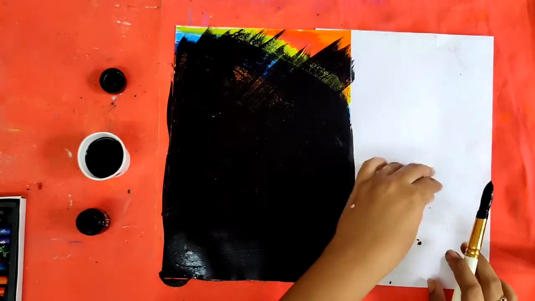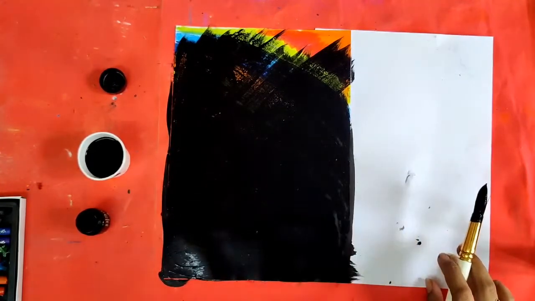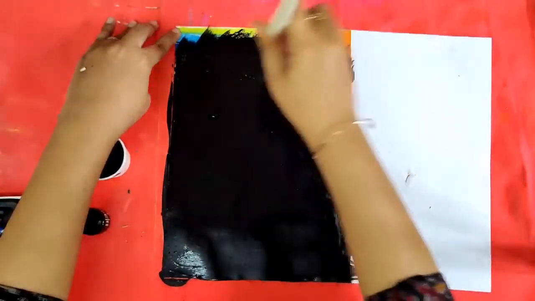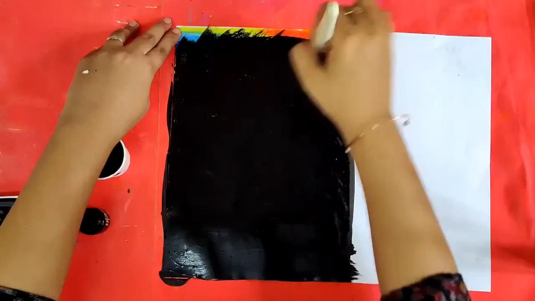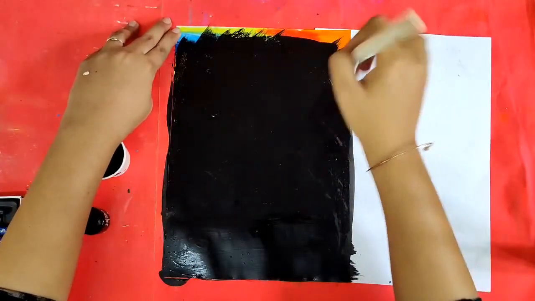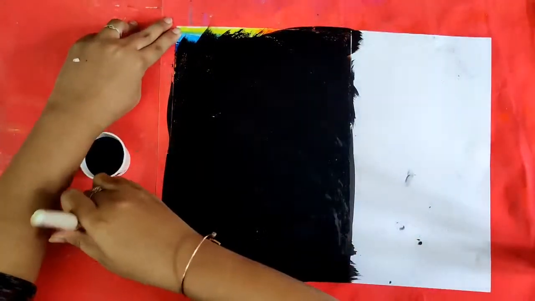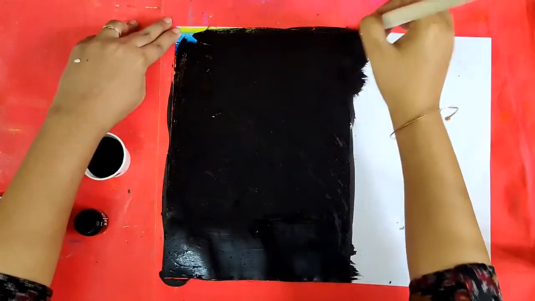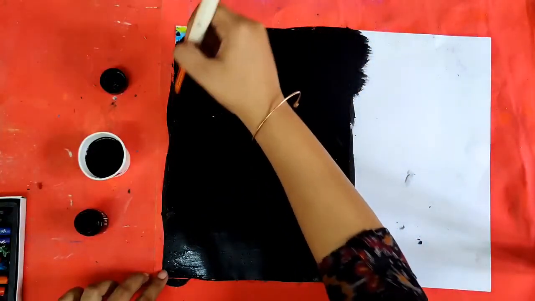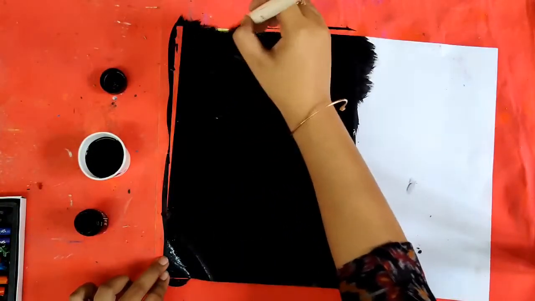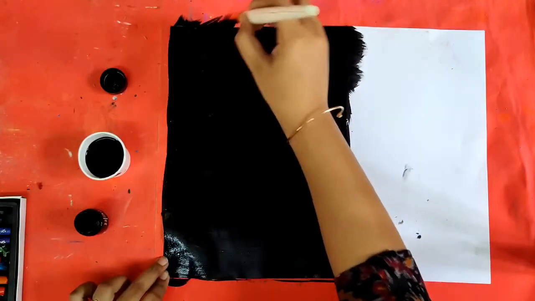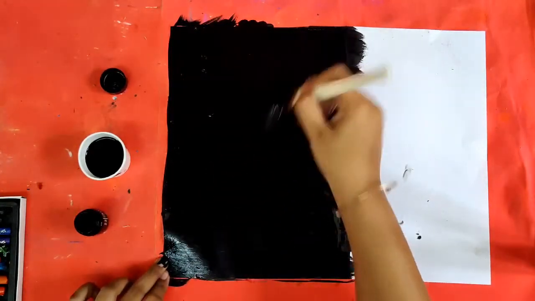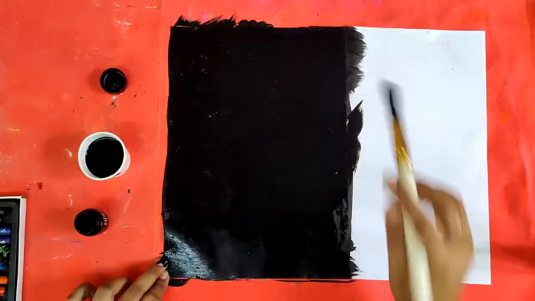Don't use too much water. If we use too much water, then the shining will not come, the outcome will not come that much, okay? So it's a request that you use a little thick color and cover the whole painting like this, okay? Allow it to dry later on. We are just going to cover it nicely with the color. See, from all the four sides I have covered it nicely. No white space is left. So this is how we are just going to cover it.